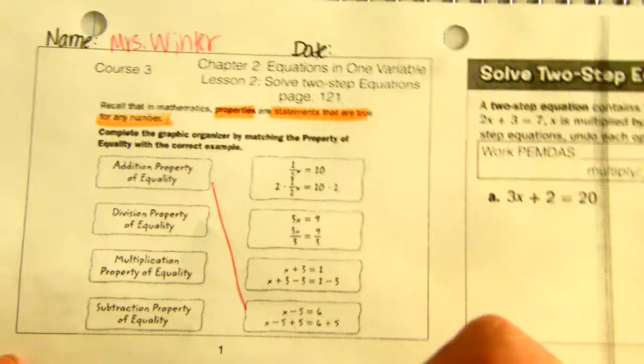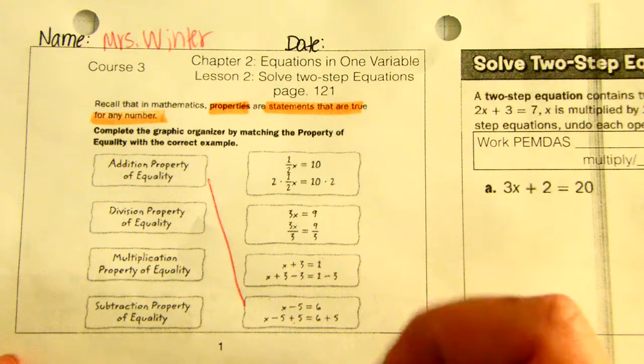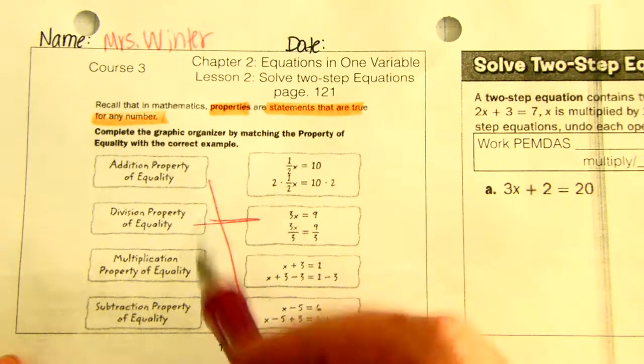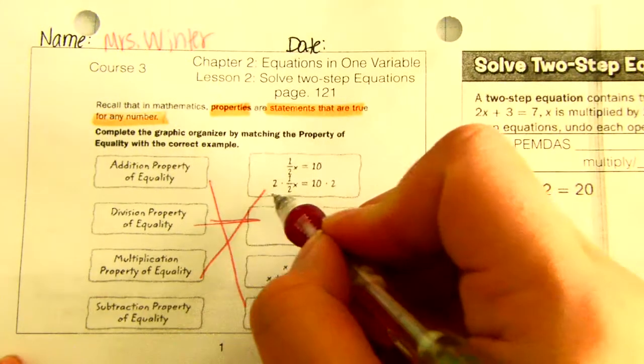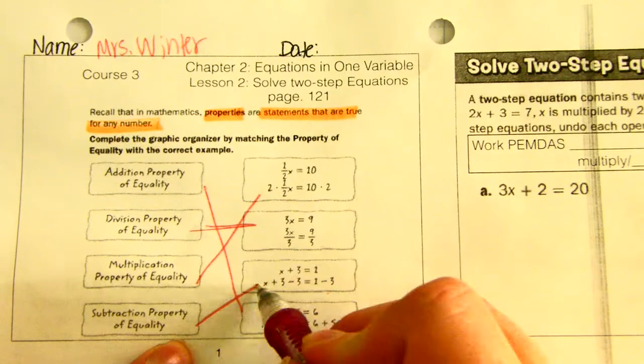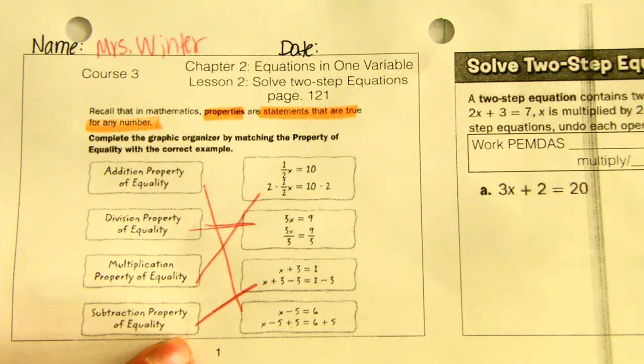So these two match. Division says we have to divide both sides by the same thing. These ones are dividing by 3. Now it says to multiply both things. This is actually multiplicative inverses there. And subtract the same thing from both sides. So those are some properties that we should be familiar with.